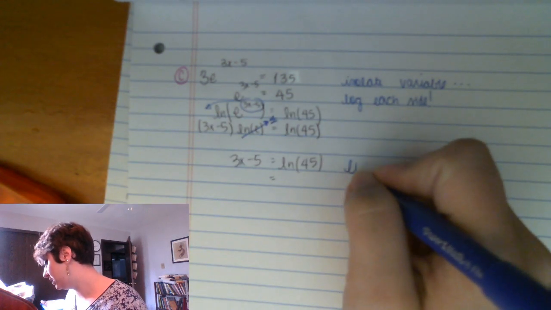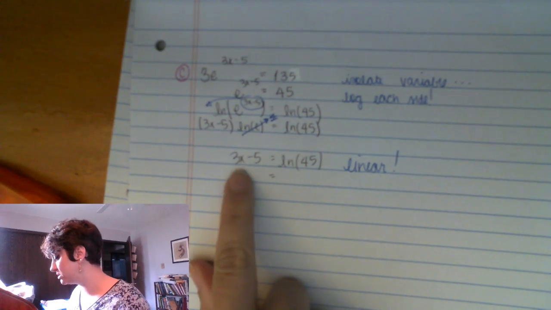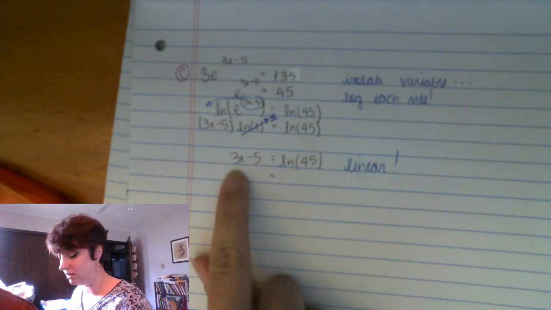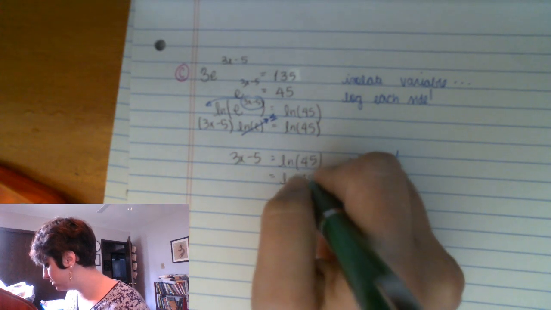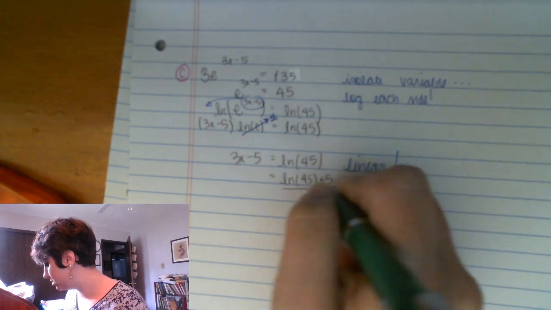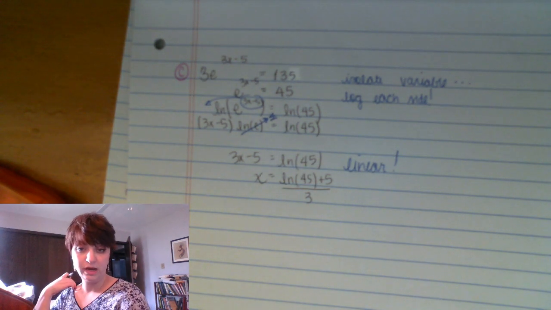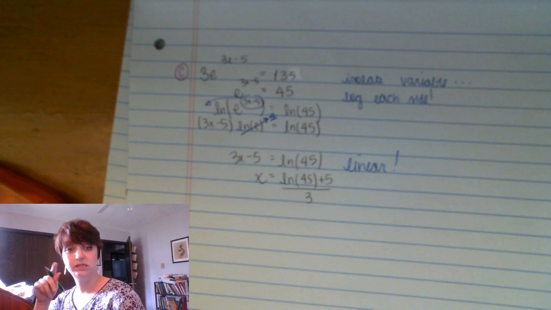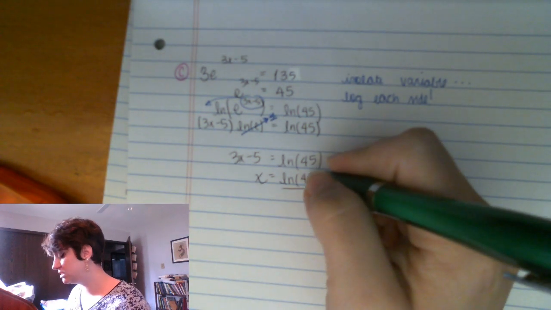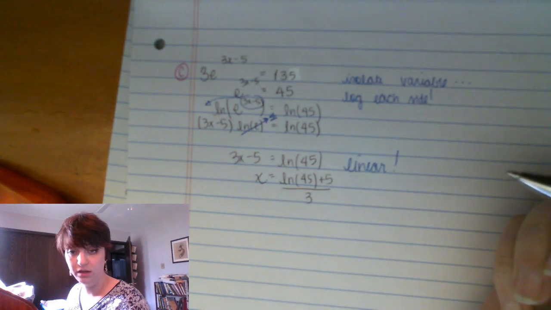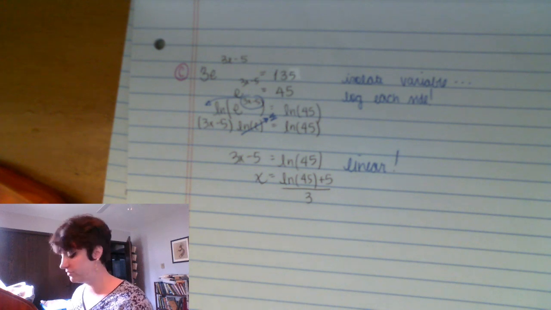This is linear. What do we do to isolate x? Well, we're going to add 5 and divide by 3. So I add 5 and I divide by 3. So that's my value for x. Now, even though 45 is divisible by 3, I cannot simplify the 45 and the 3 because that 45 is inside of the log function.